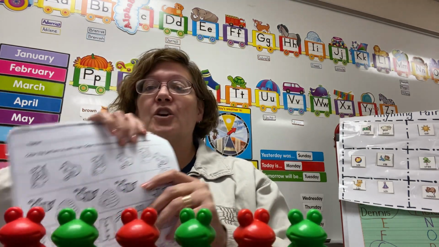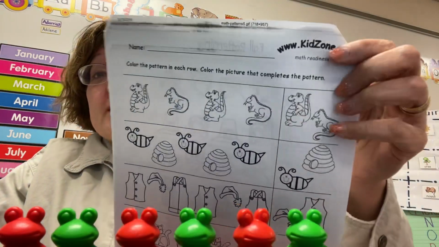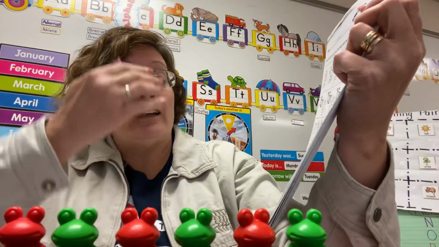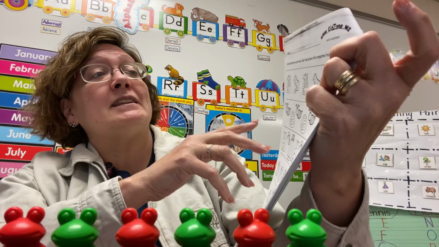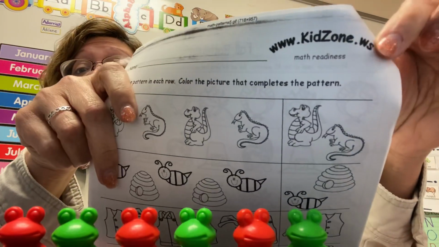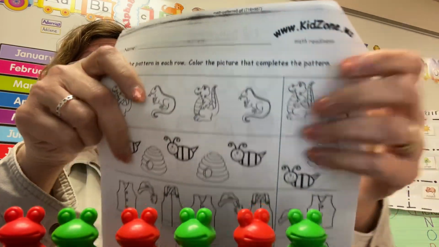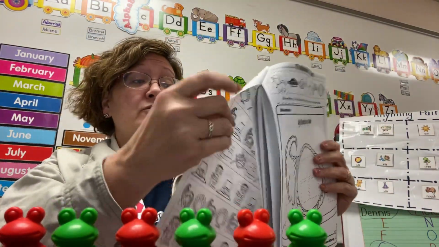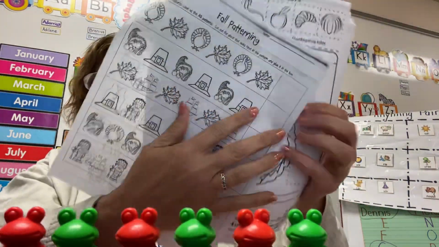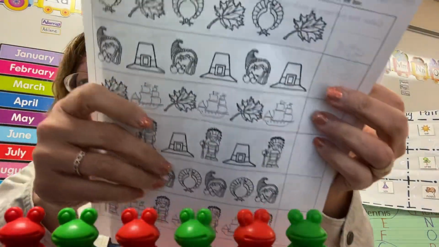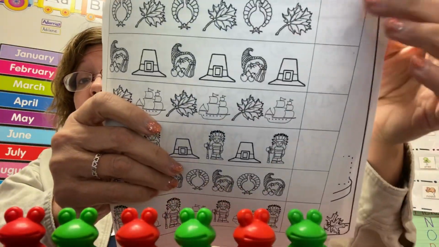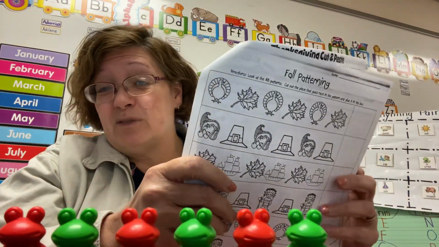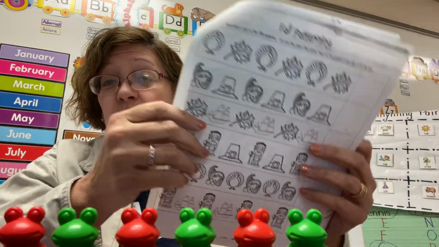Okay, now your homework, guys, is going to be this page. Let's see, it doesn't really have a page number, but at the top it says kidszone.com, and it's on the back of a page. So on the front of it are the Thanksgiving things to color, and then you draw one at the end because it didn't get put in the one little sheet of what we cut out.